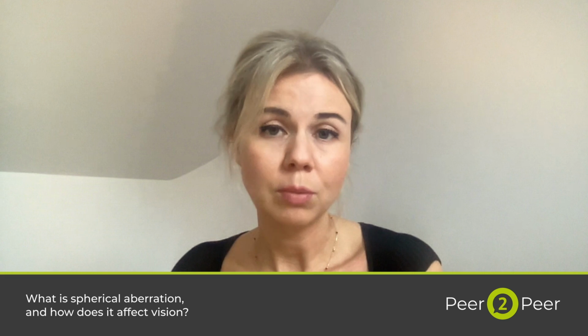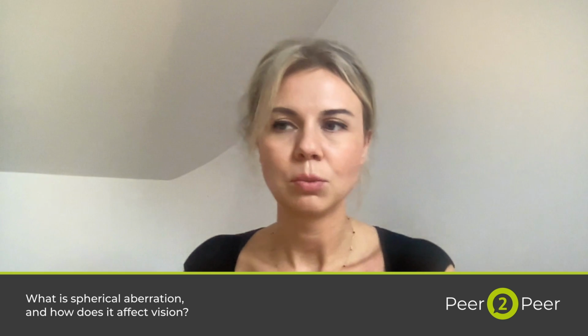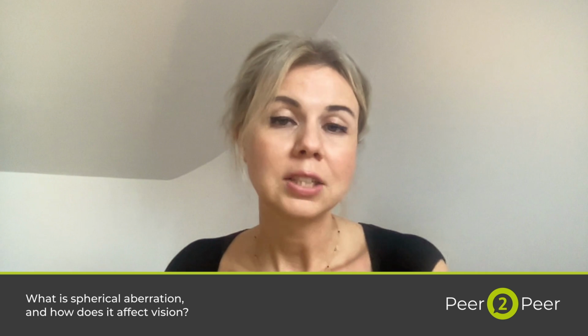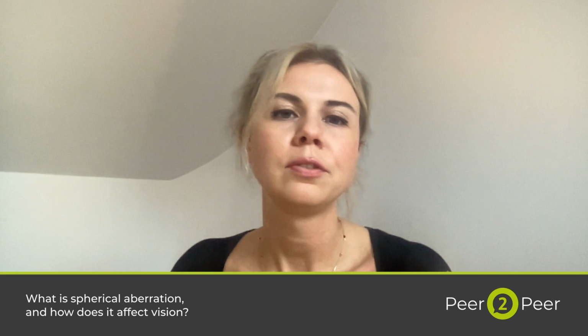with no depth of focus, which is not so important for us because we can accommodate as long as we are young. Later, the spherical aberration of the natural lens becomes neutral, then positive, so the total spherical aberration of the eye becomes more positive, thus giving us much more depth of focus.